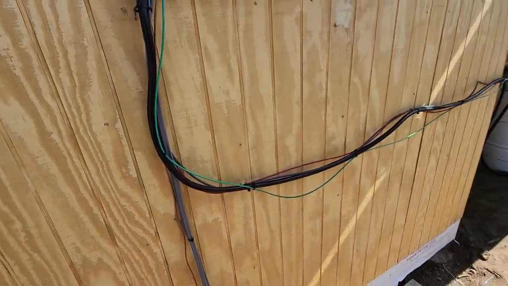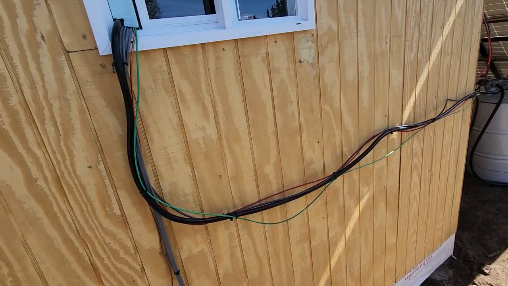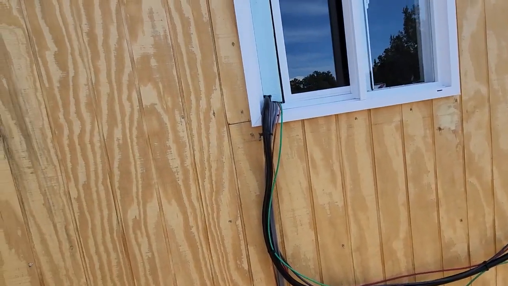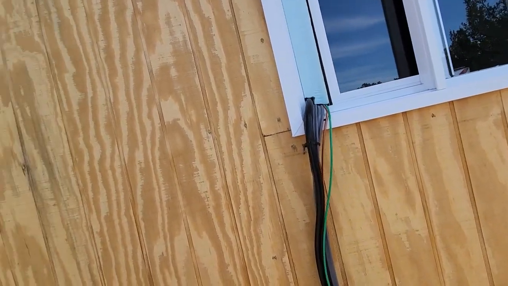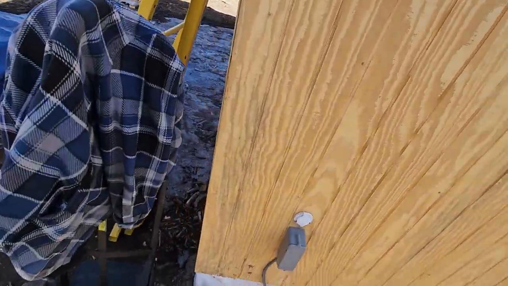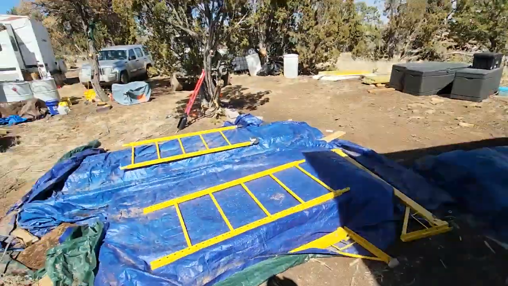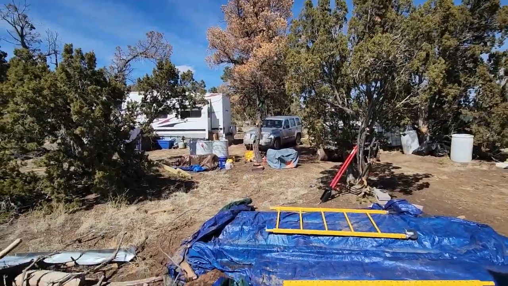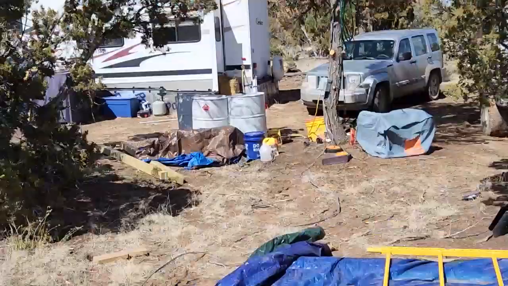going in. Because it's temporary, I didn't want to punch new holes in the wall, so I'm coming through a window, and that's okay for now. And then I'm feeding an outlet up by my trailer.